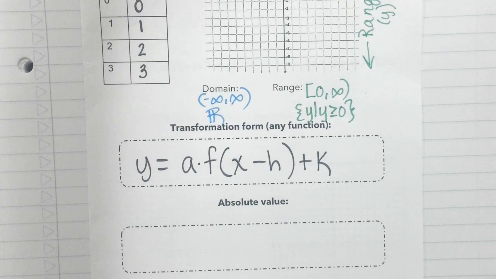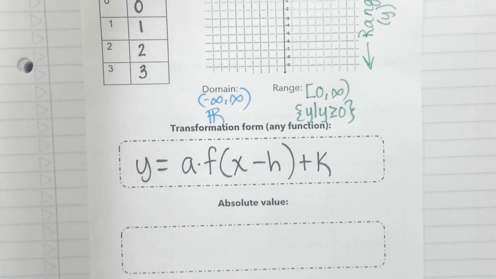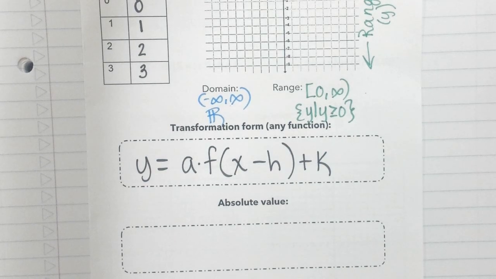I'm just going to show you this real quick. From Algebra 1, you all looked at this with a quadratic, right? Remember that guy? So this is general transformation form. Look what happens to our quadratic as I change A. What do you call this?